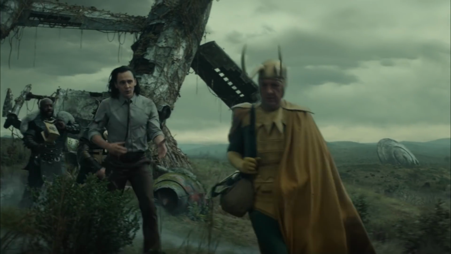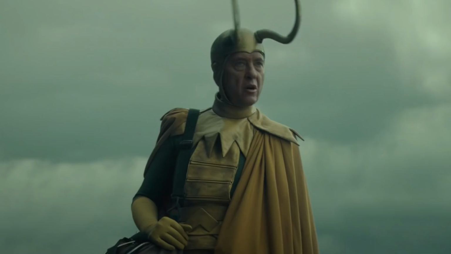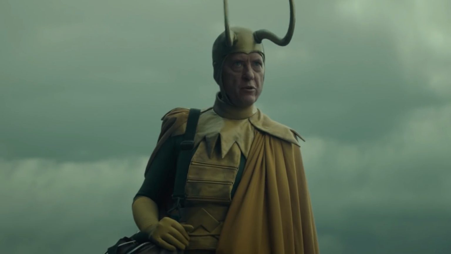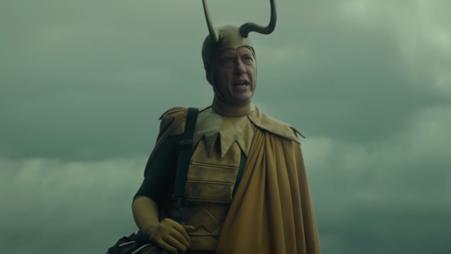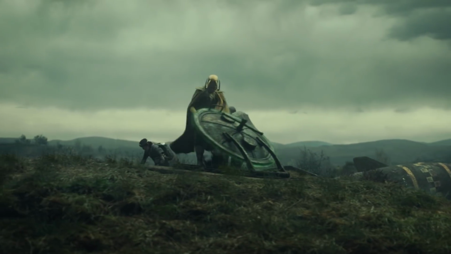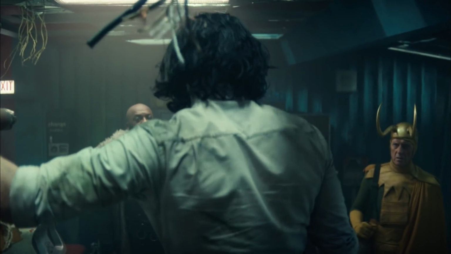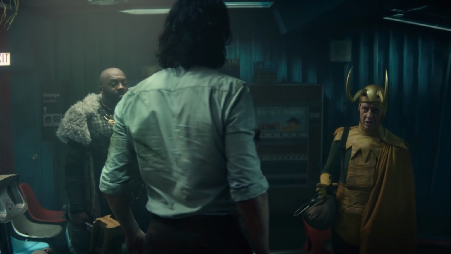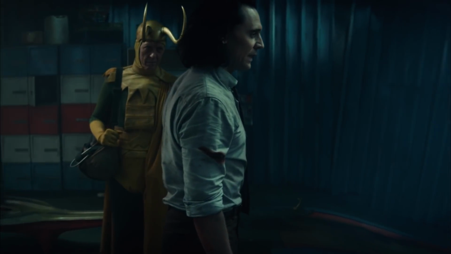When the main Loki variant inquires about hatching an escape plan, Classic Loki explains that it's nearly impossible to leave the Void and that they had tried multiple times. The Loki variants arrive at the secret bunker to hide from Alligator. Classic Loki asks the main Loki variant why he wants to return to the TVA. He replies saying that it was his glorious purpose.